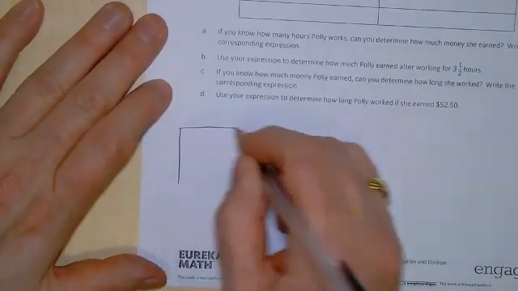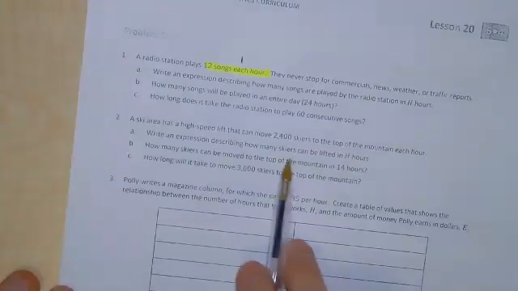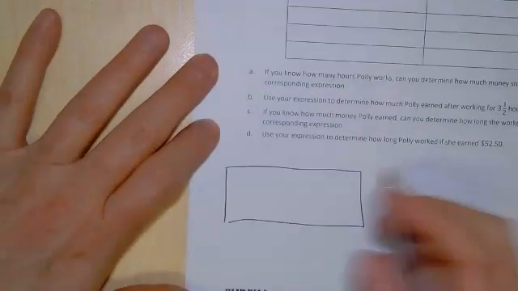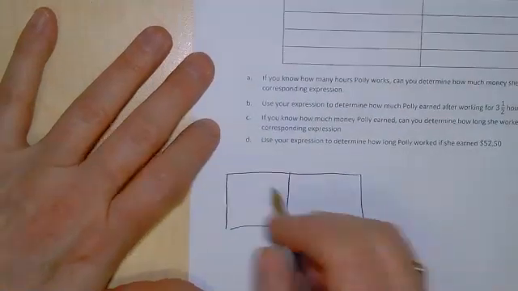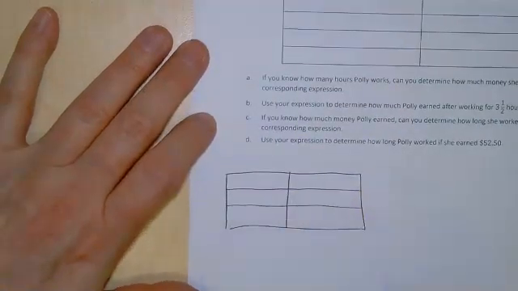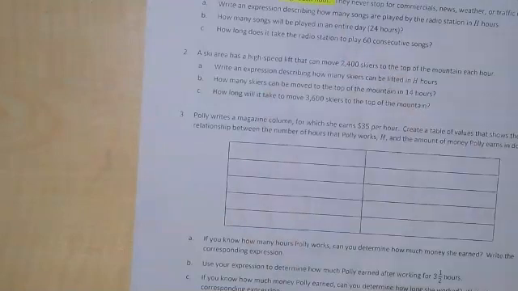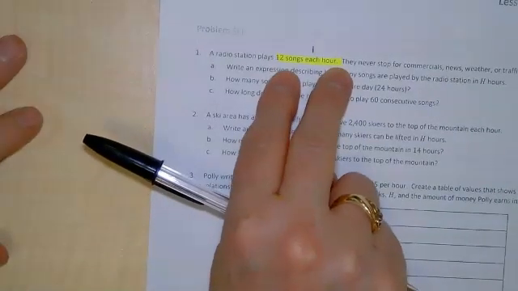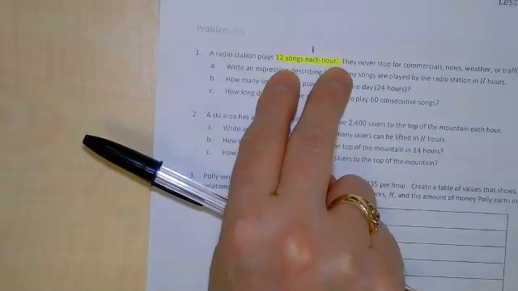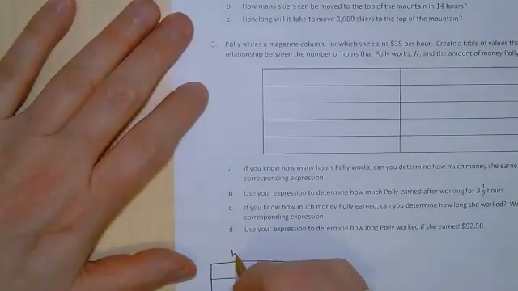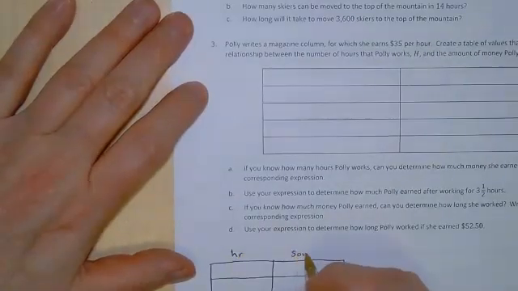And I'm going to put it on this side because there's also no table for this problem. We're going to do that down here also. So on this page, we're going to create our own little data table. So what 2 things are we comparing? If I look at what we highlighted. Olivia. Hours and songs. So I'm going to put hours here and songs here.